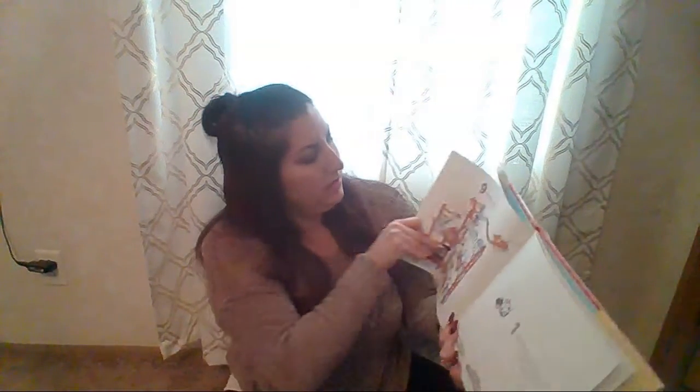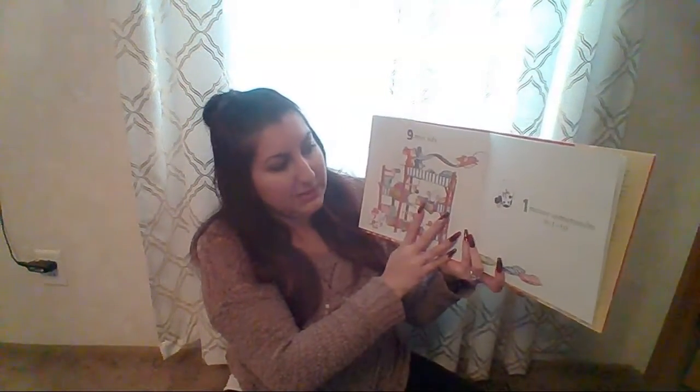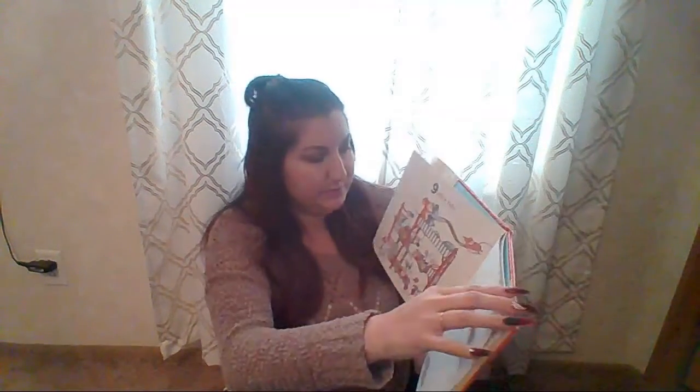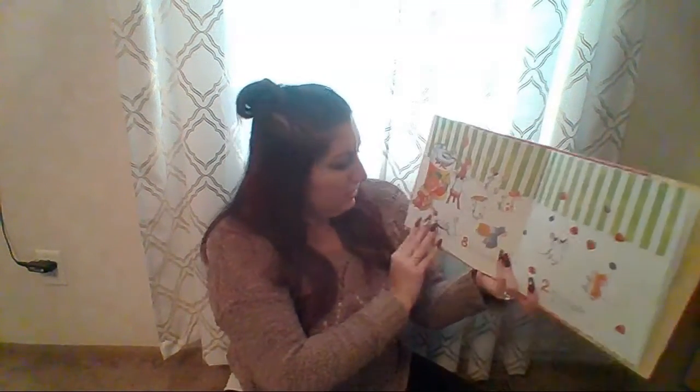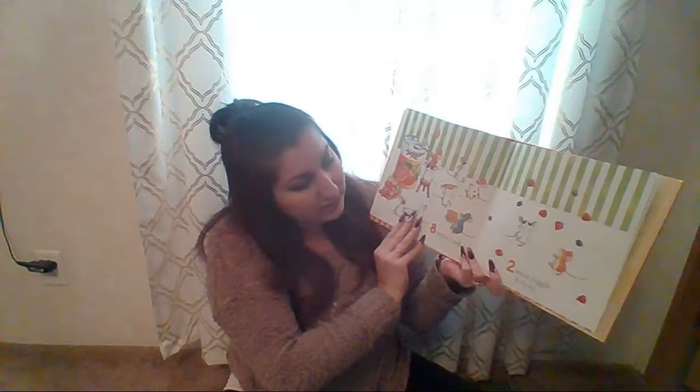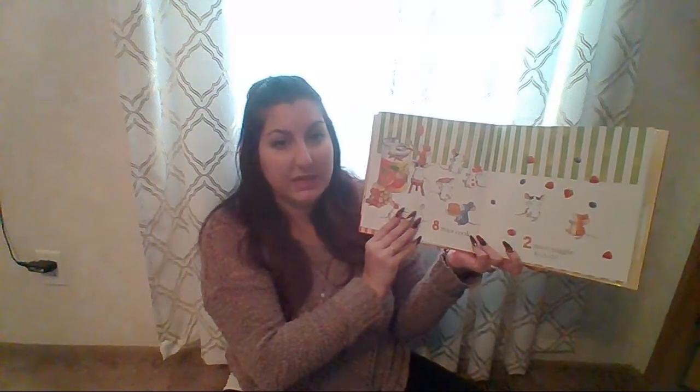So this one says 10 mice wake, 9 mice tidy, 1 mouse somersaults. 9 plus 1 is 10. That's one way we can make a 10. 8 mice cook, 2 mice juggle. 8 plus 2 equals 10. There's another way we can make a 10.